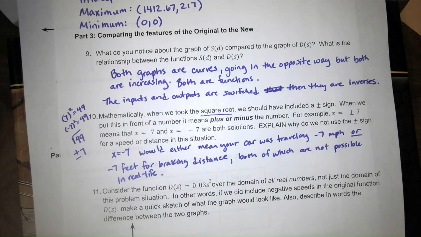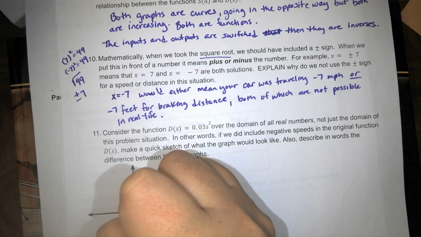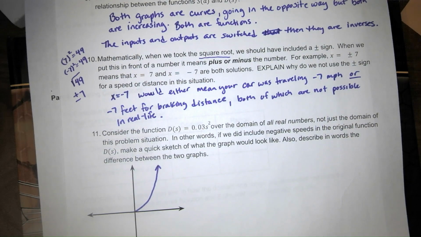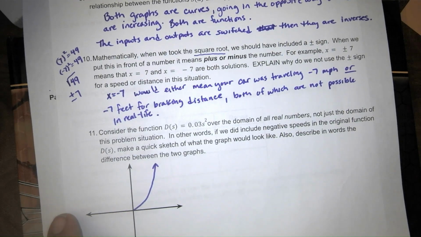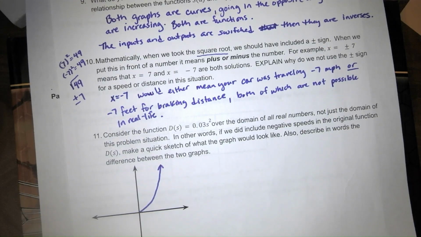So take a moment to think. Our graph looked like this to start when we only included the positive numbers for speed and distance. If we were to now include negative speed or negative distance, so negative x values, what would this part of the graph look like? Pause the video quickly, make a quick sketch, do it in pencil, and then unpause to see what mine looks like.